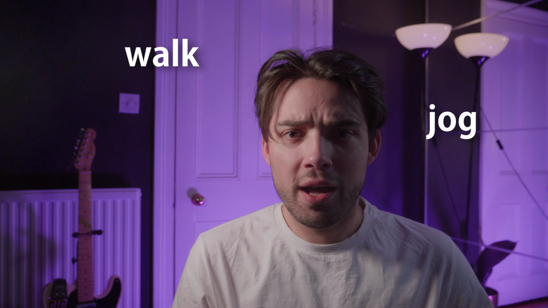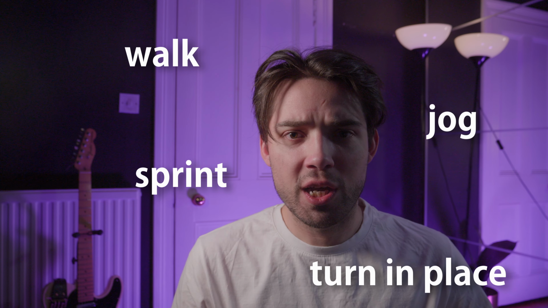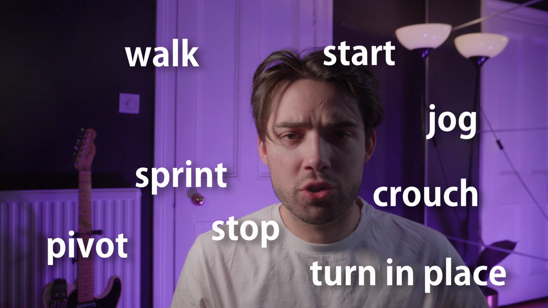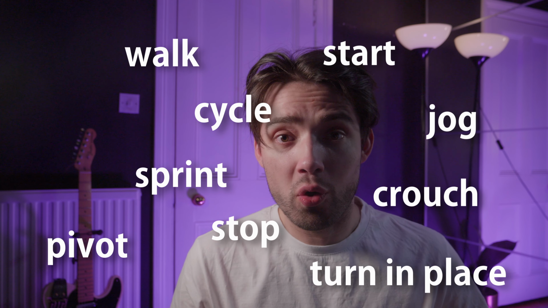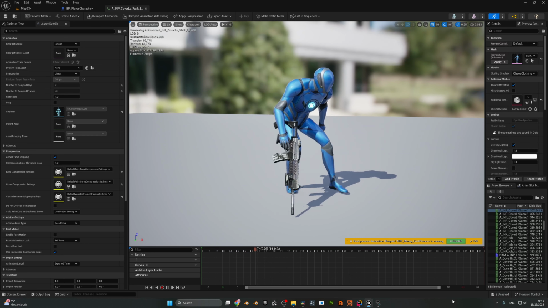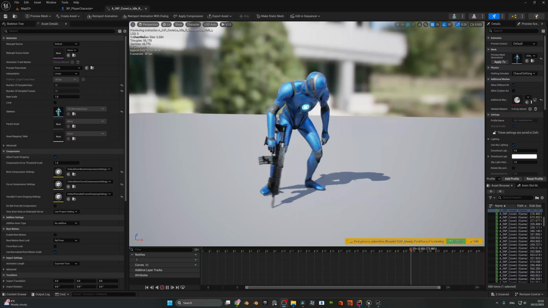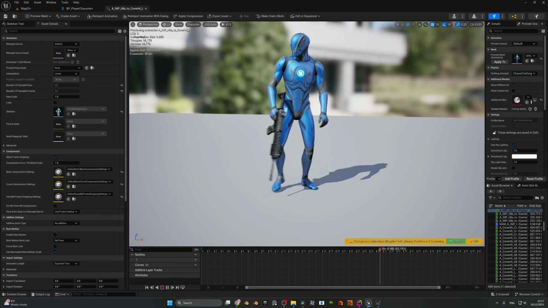For each weapon type this way, you'd need a walk, a jog, a sprint, a turn in place, a pivot, a start, stop, a crouch cycle, and more. The list goes on. Additionally, when introducing the cover system, I need a full set of cover animations for each different weapon type, which seems excessive.